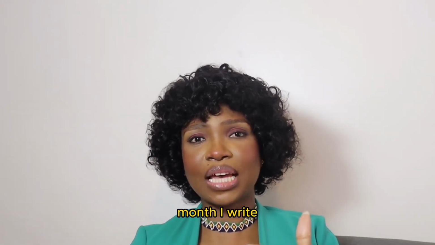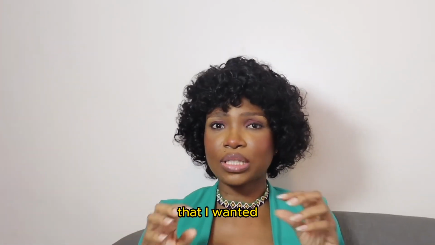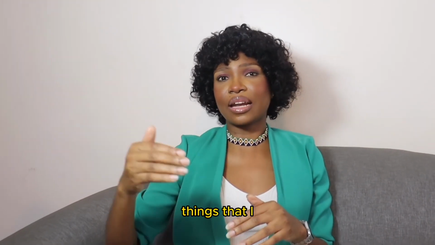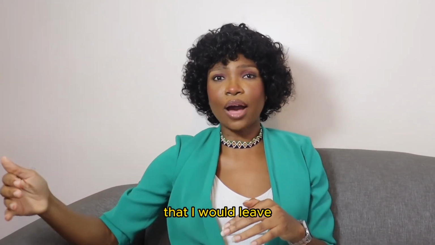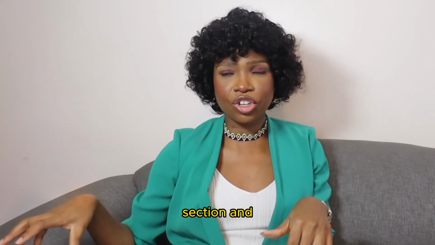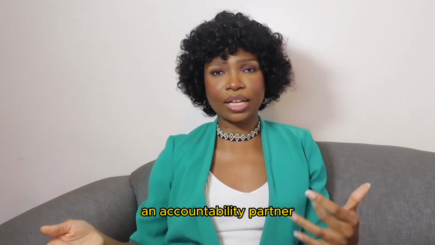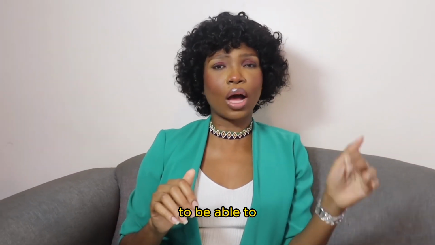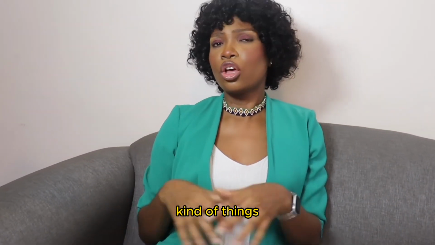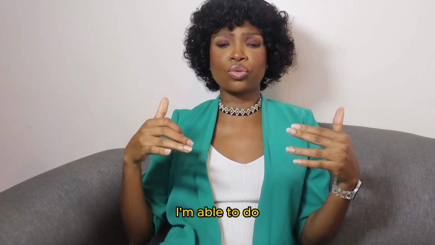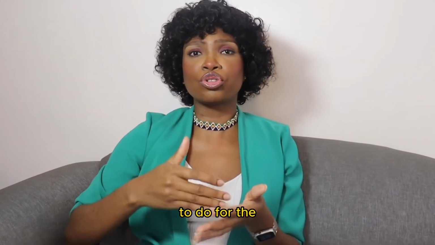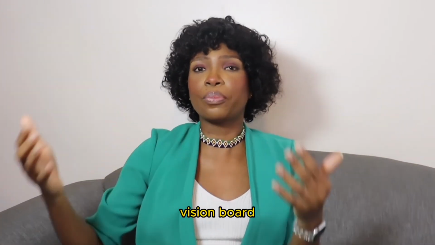Every single month I write out from my vision board some of the goals that I wanted to accomplish. So this and this is some of the things that I want to do. These are the things that I can't do at the end of the day that I would leave out for that particular section. And then I have an accountability partner, so I get to share with her, oh, for the month of March, these are the things I want to be able to accomplish, and all of those kind of things. So with that, at the end of the day, I'm able to do a reflective journey to see the kind of things that I've been able to do for the year from my vision board.